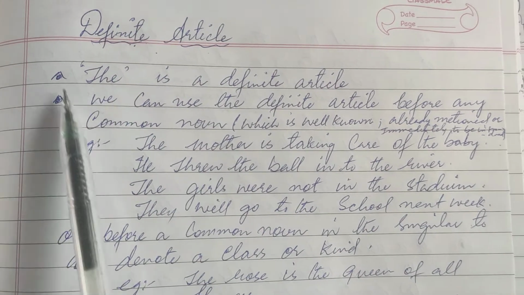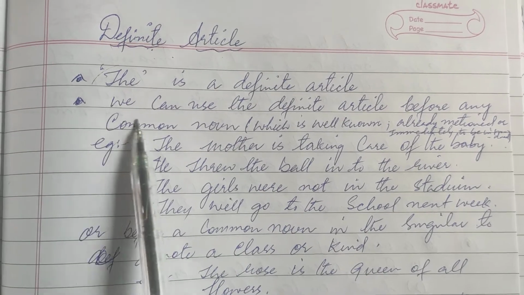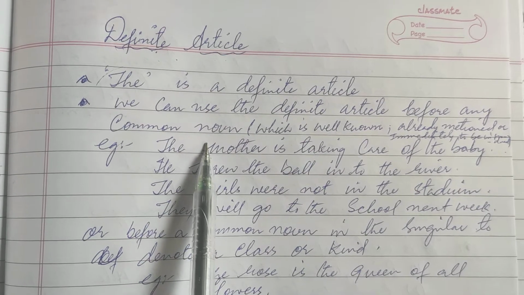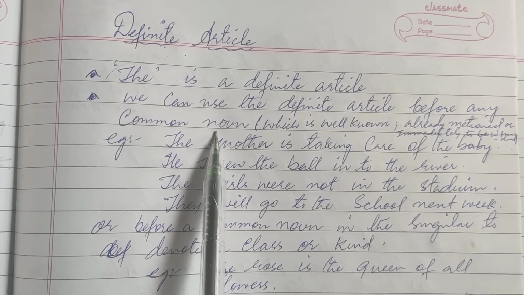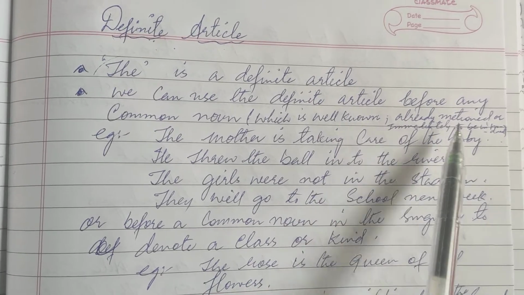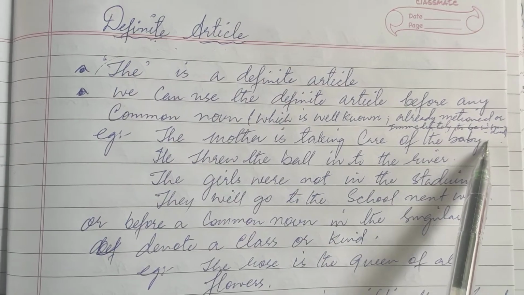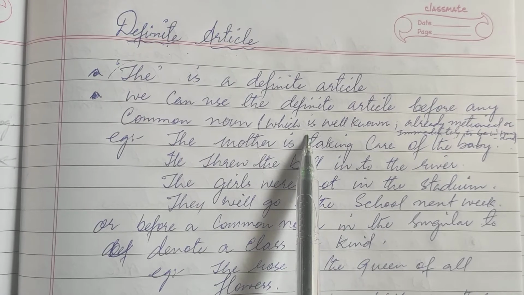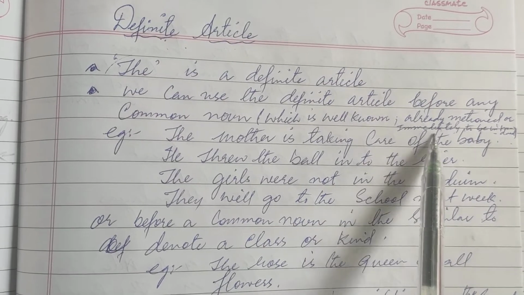First point: "the" is a definite article. We can use the definite article before any common noun, but that common noun either, in the singular, represents a class or a kind, or is well known, or already mentioned, or immediately to be introduced. जिसका जिक्र पहले ही किया गया हो, या जिसको हम पहले से जानते हों, या फिर जिसके बारे में हम आगे इंट्रोड्यूस करने वाले हों.